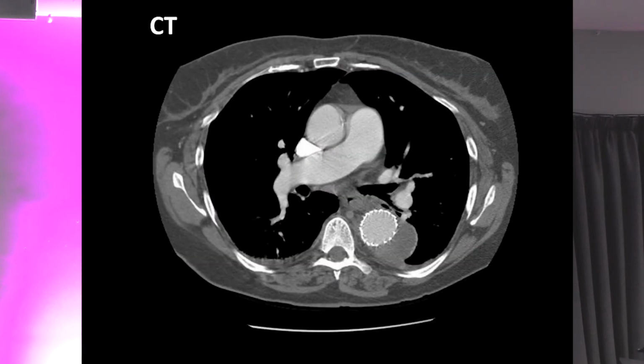And you can see some of them are really very big and can be used in the aorta to cover aortic aneurysms and dissections.